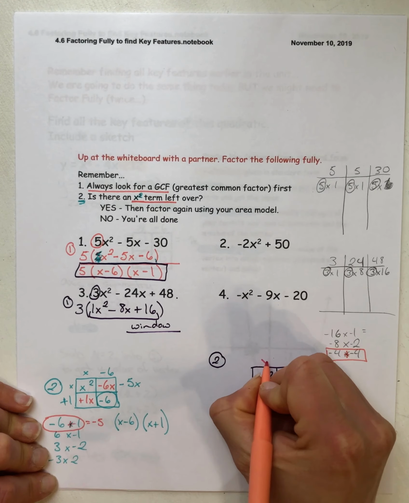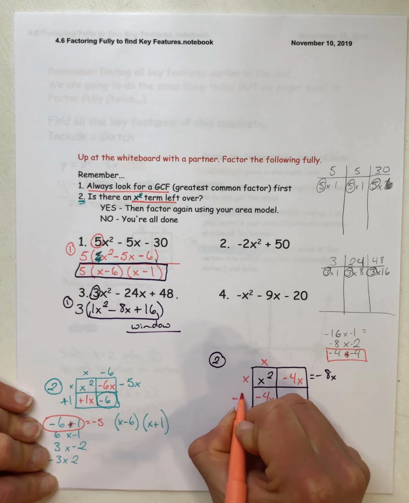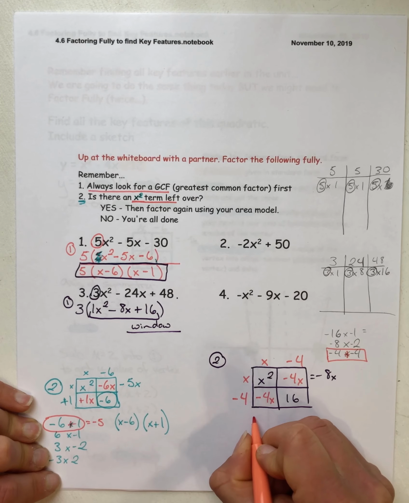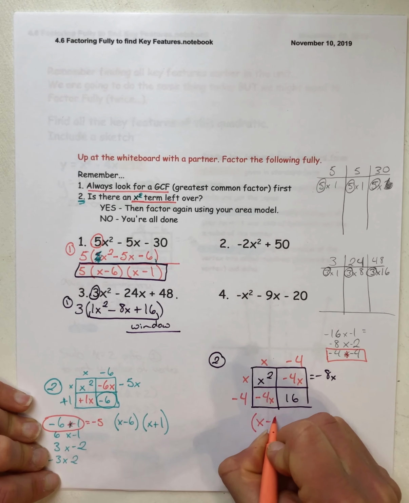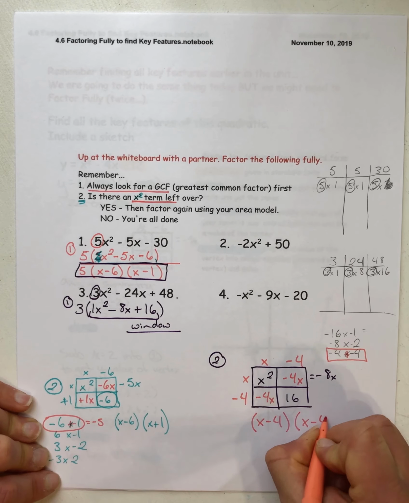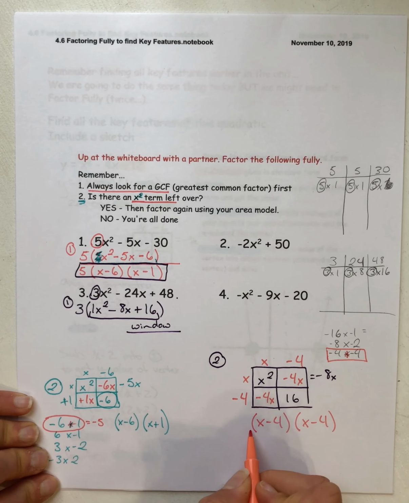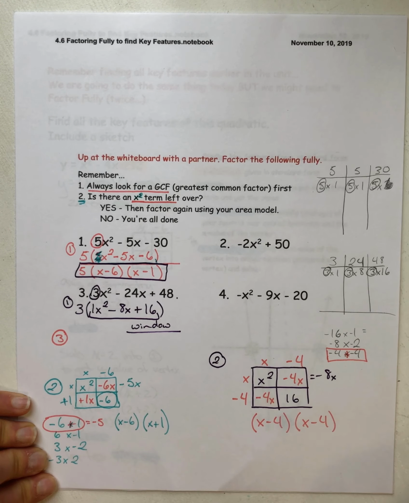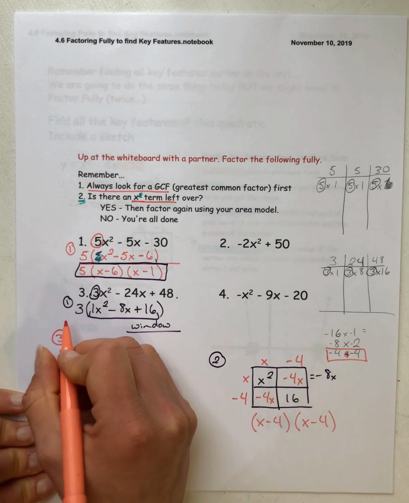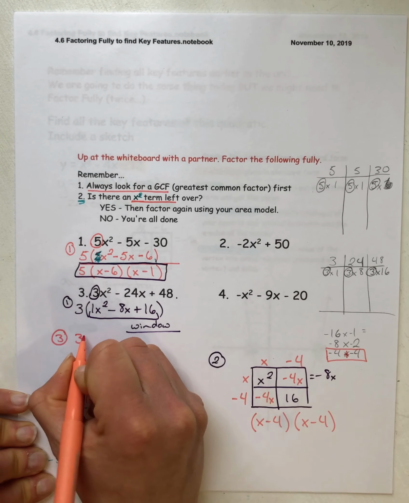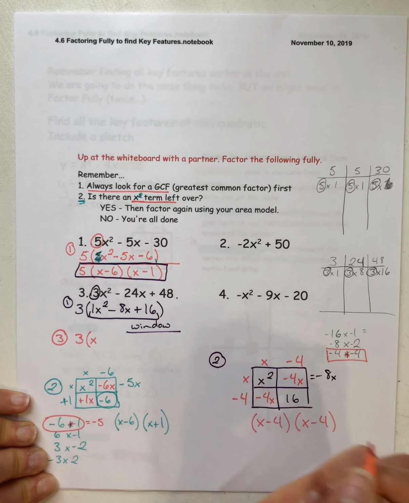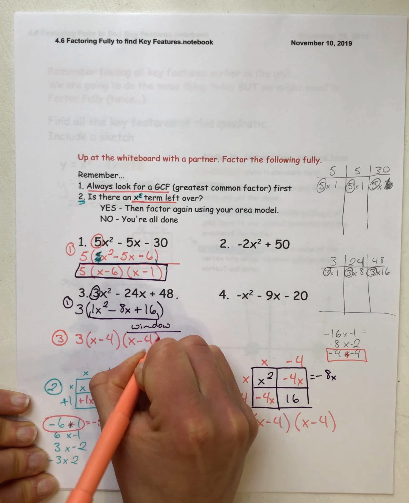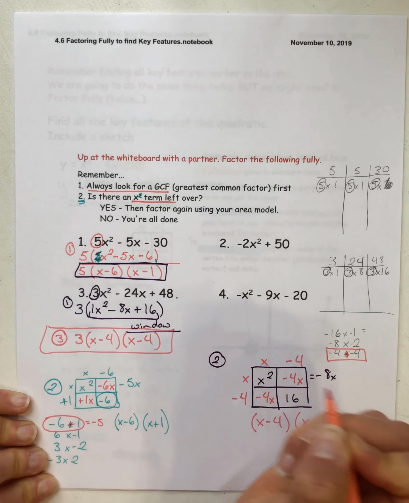And then we can pull our information out. So we have x, minus 4, minus 4. So our brackets are x minus 4, x minus 4. And then we bring it back up. So step 3 is to rewrite it in our factored form. Okay?